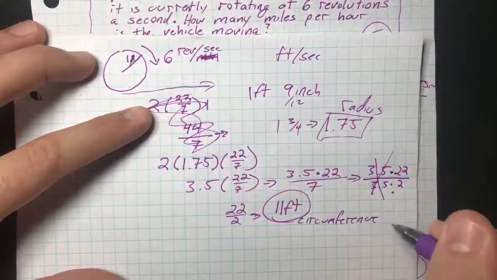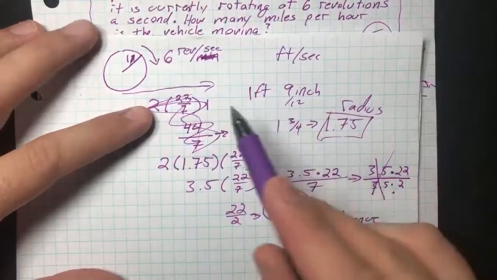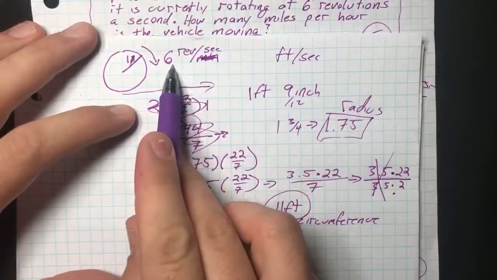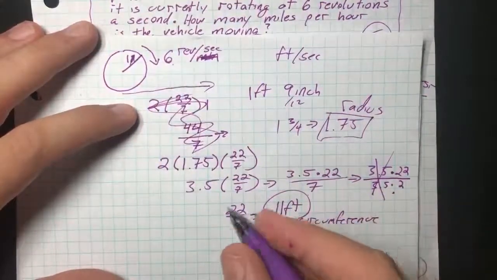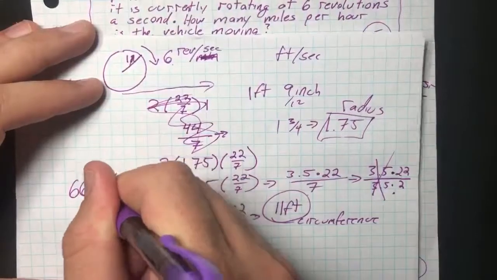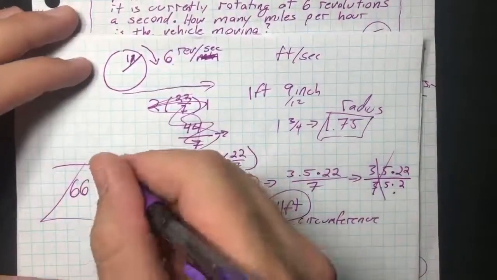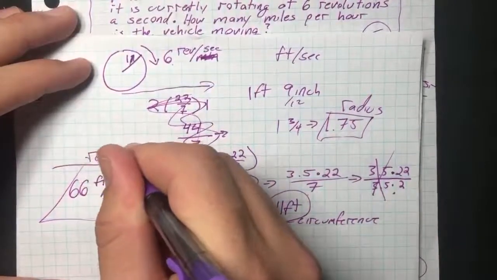Every time this bad boy rotates, it goes 11 feet forward. It does 6 of those revolutions a second, which means every second it is going 66 feet per second. All right, that's the first step, solving the revolution problem.